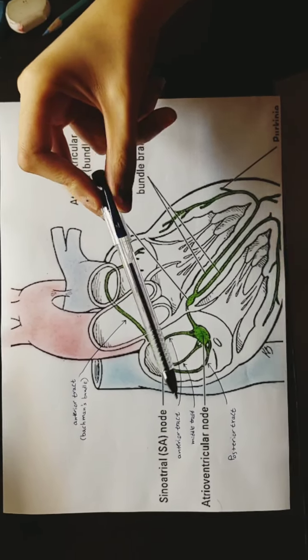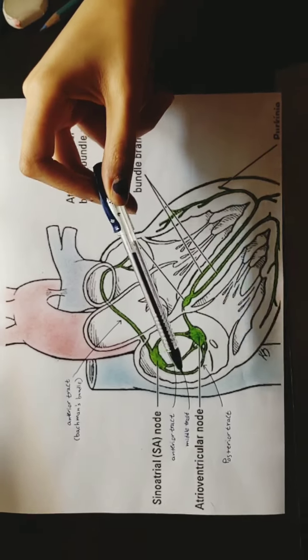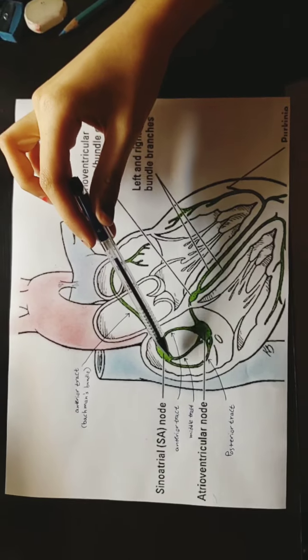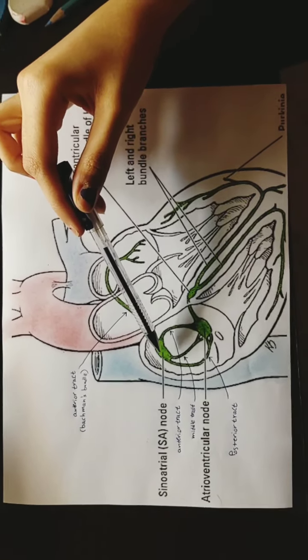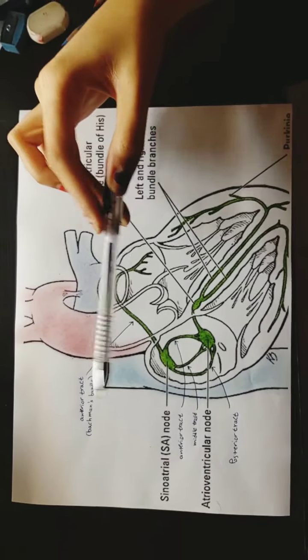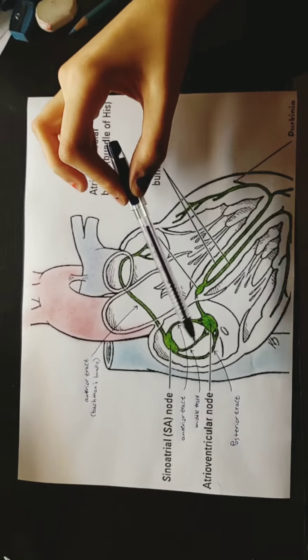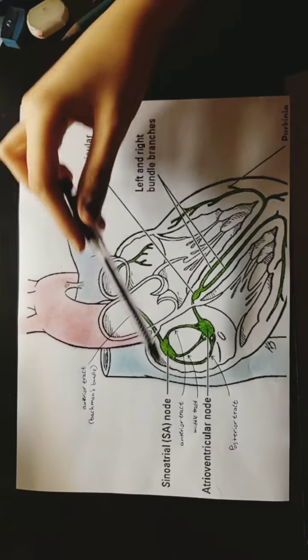The sinoatrial node acts as the pacemaker of the heart. It means it is a collection of neurons that initiate and start the electrical pulse of the whole electrical system. So the SA node will cause the rhythmic contractions of the heart, and those rhythmic contractions will be passed on as we go through.